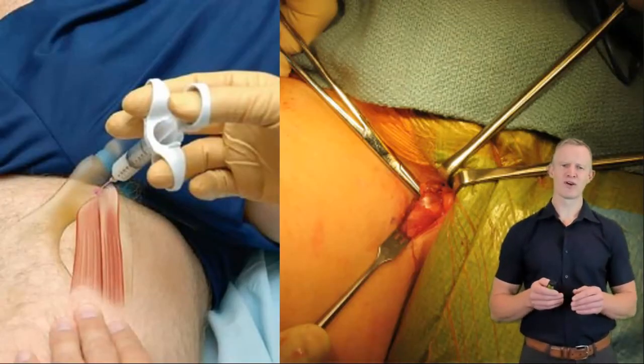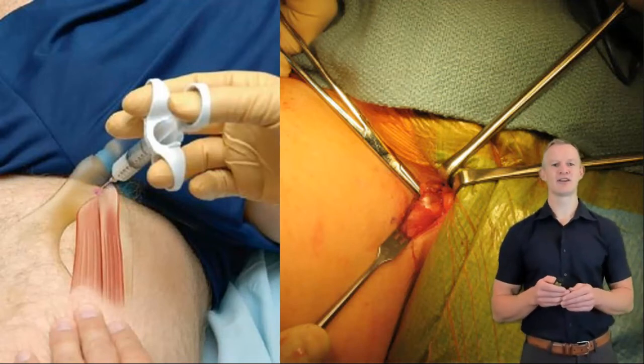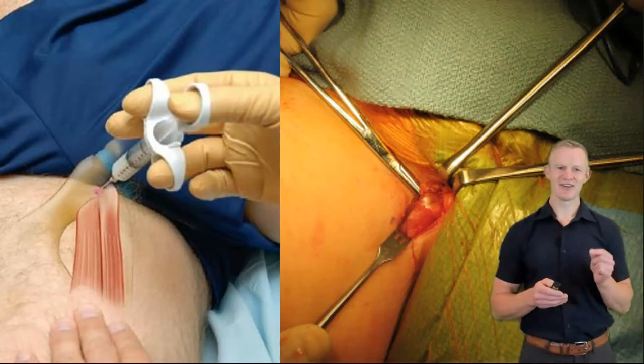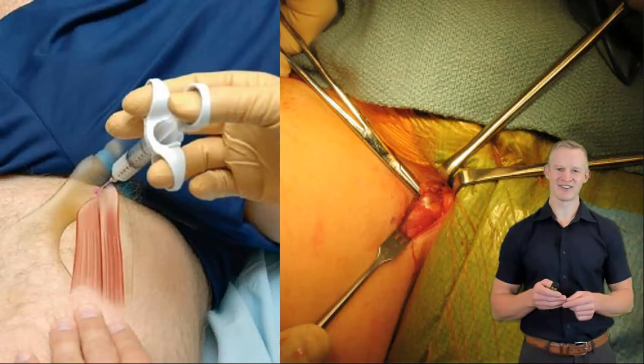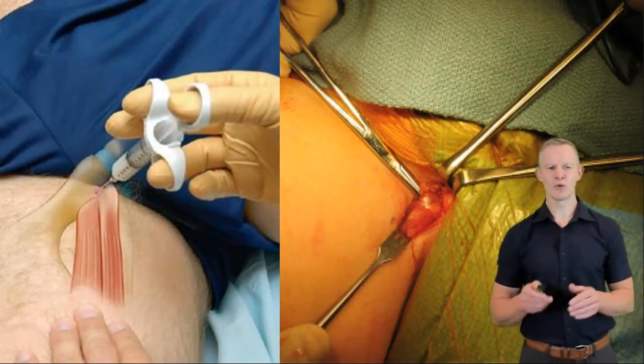So before you refer a patient under the age of 26 with groin pain for an injection or even a surgical adductor release, consider that this may simply be an apophysitis, and load management may be all that is required.